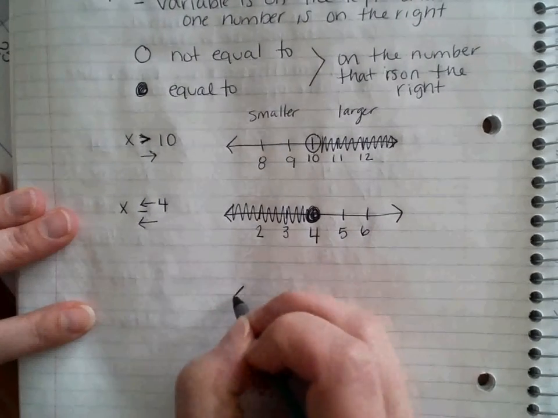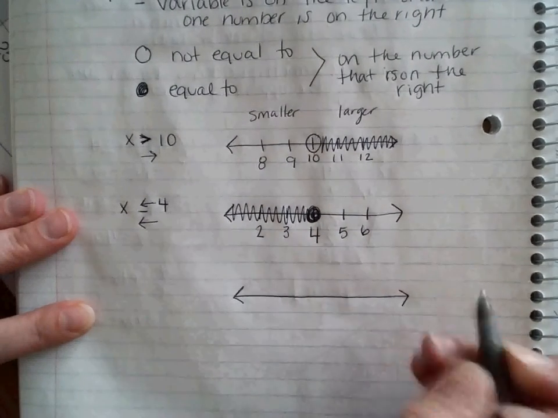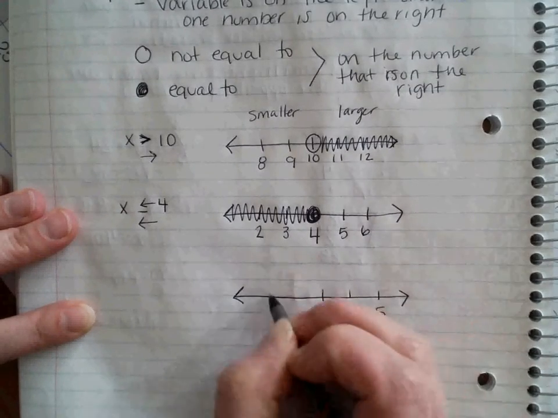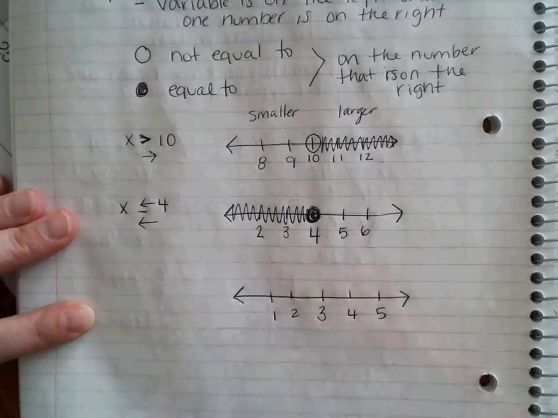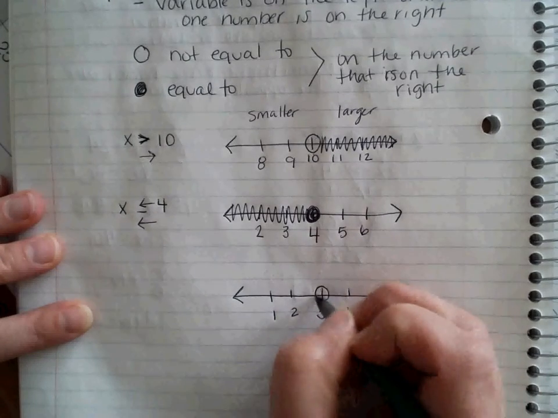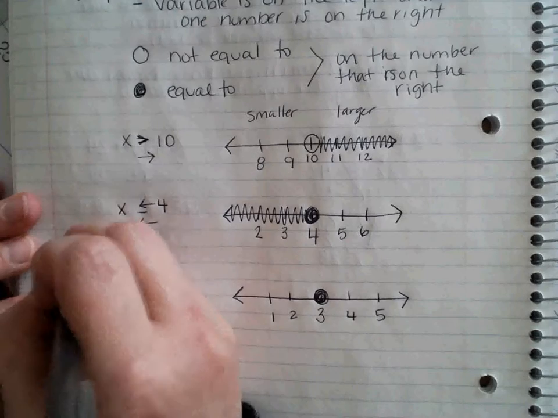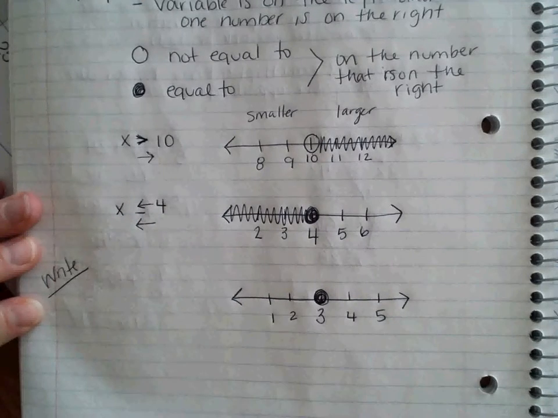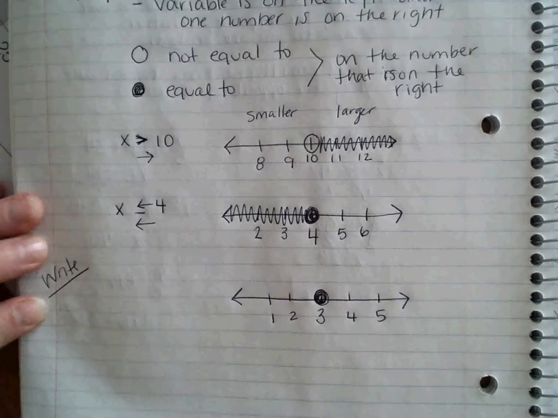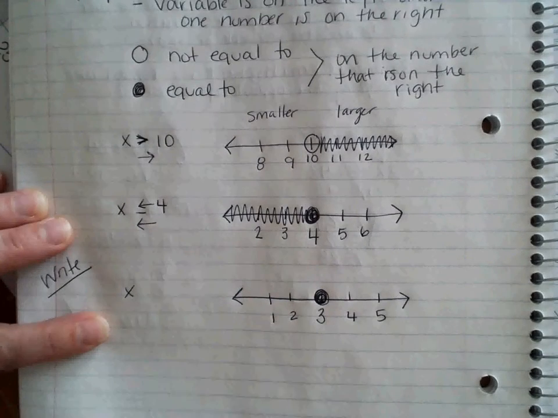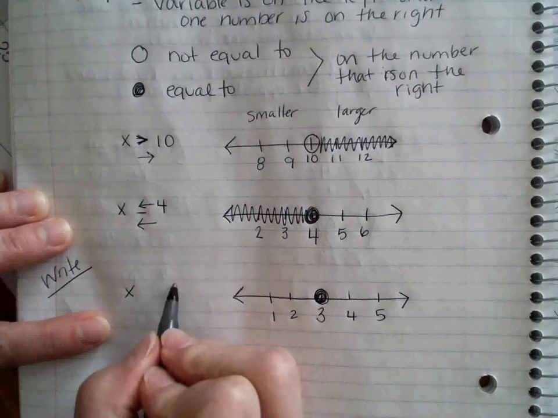So if I give you a graph, and I say 3, 4, and 5, 2 and 1, and I do a closed-in circle, this is how to write them. You can use any variable you like. I'm going to use x, and then you're going to write your number.